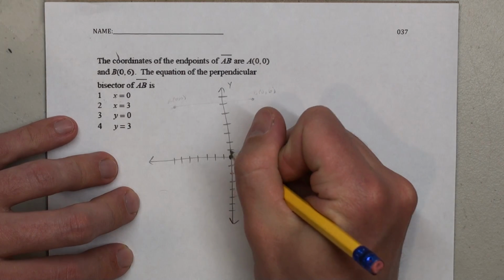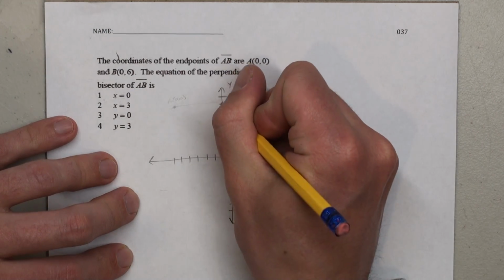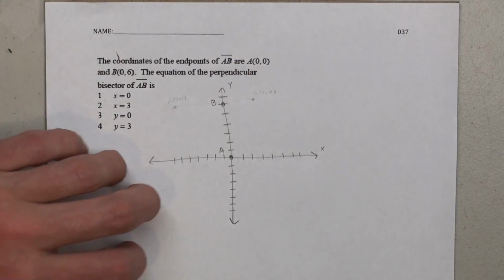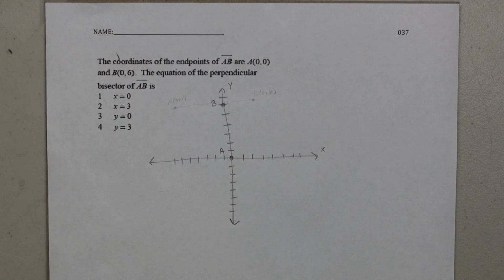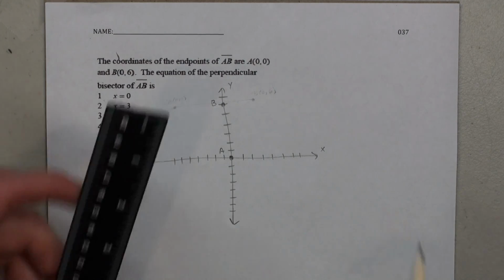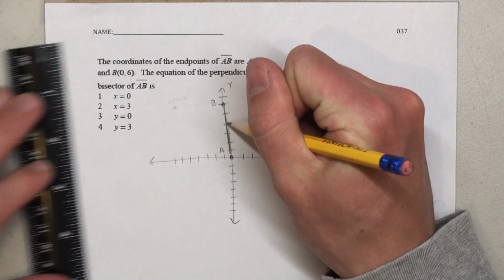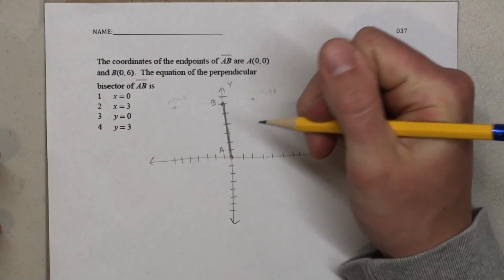B is at (0, 6). Let me just get my ruler out. Okay, so here's my segment, right?